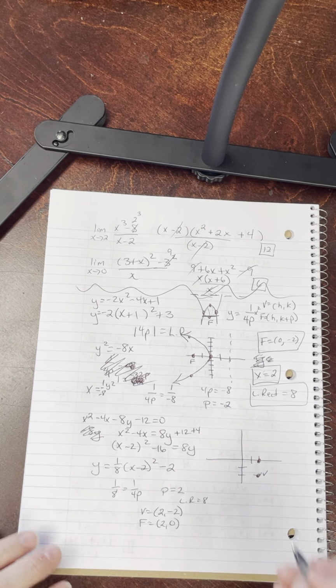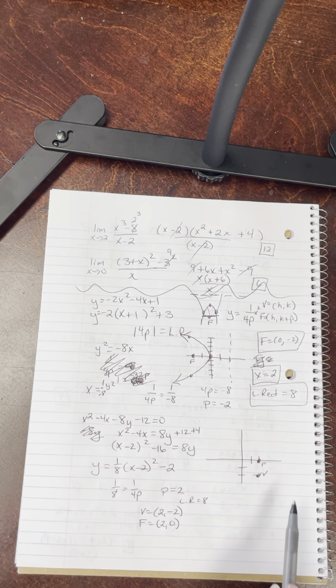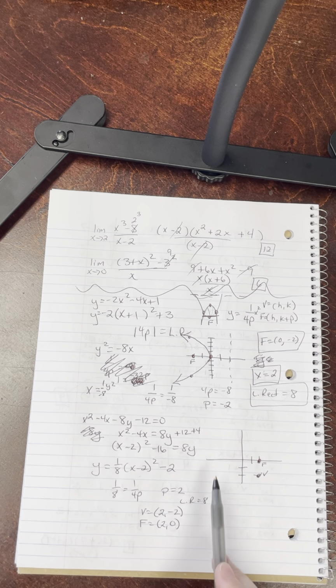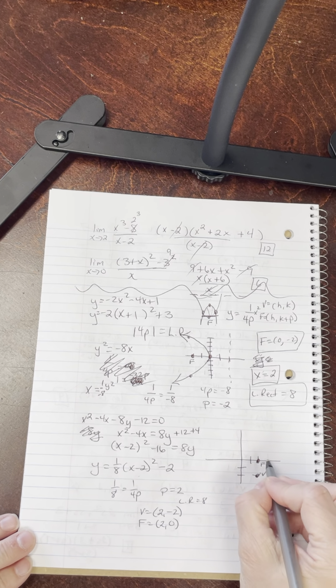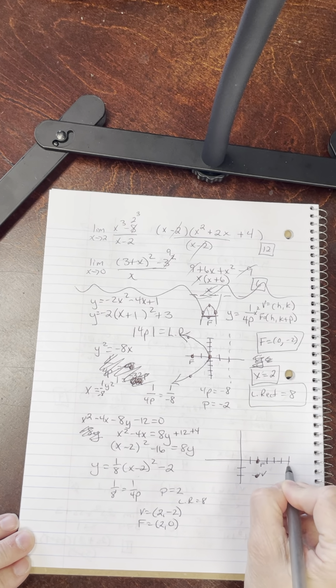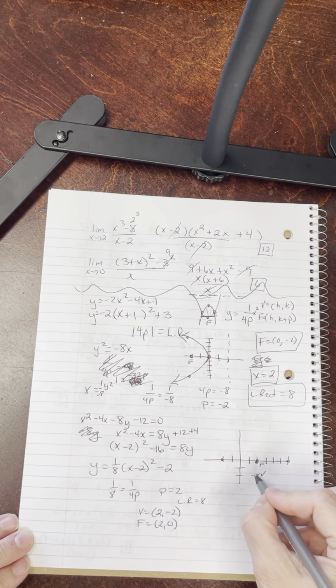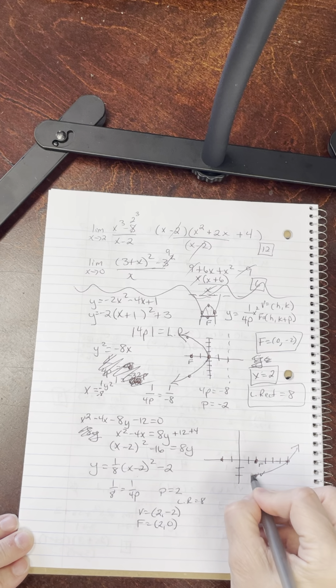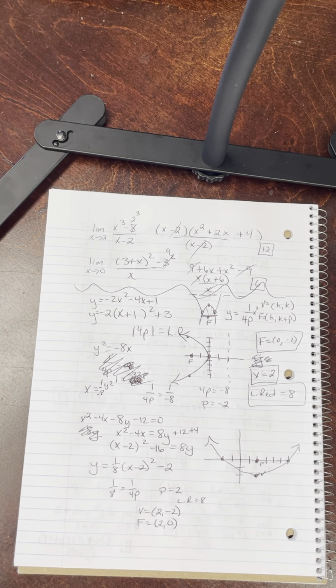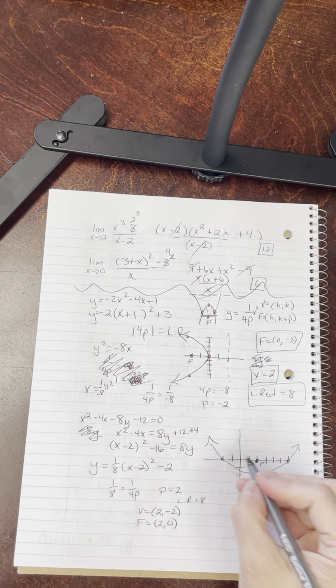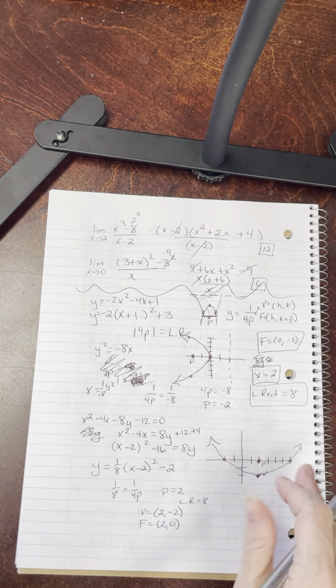Here's the focus labeled. And then I know that I need to have 4 that direction and 4 that direction to have the full latus rectum. So 1, 2, 3, 4. 1, 2, 3, 4. And I said it would be fairly wide. Okay, so there's the parabola graph. Focus, vertex are labeled. Latus rectum is 8. I don't know if I want to put it on my graph.